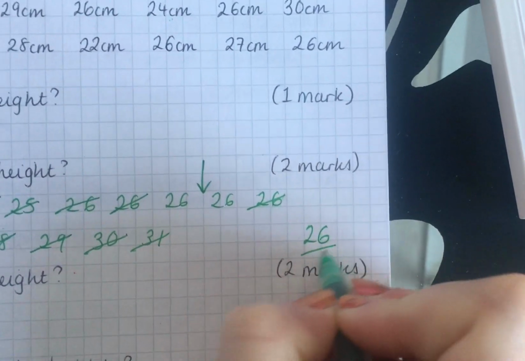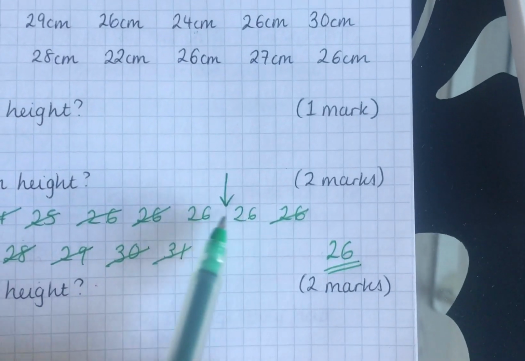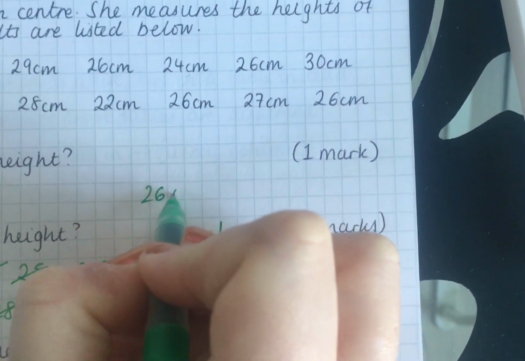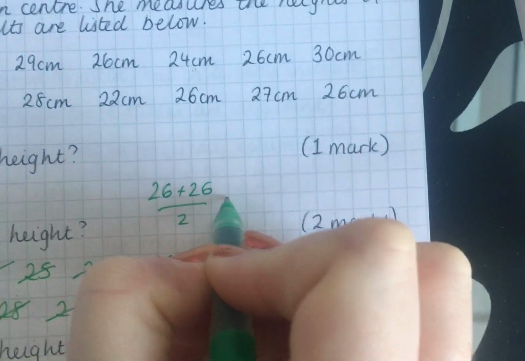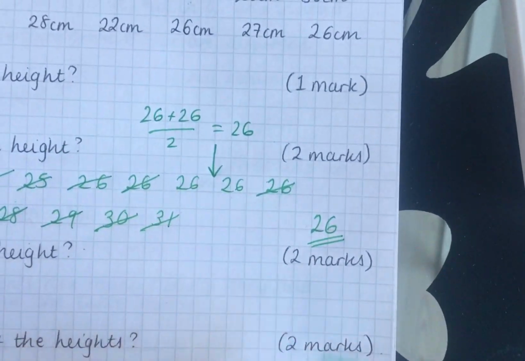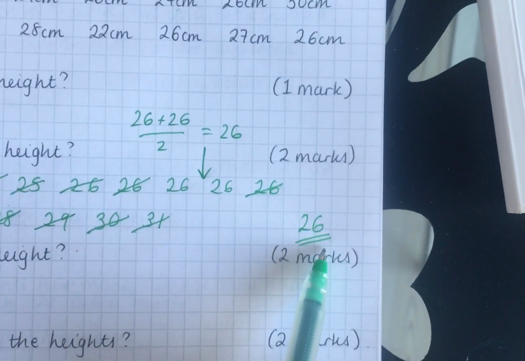But if those two numbers were different, then you can find out what is in the middle of those two by adding them up and dividing by 2. So you could have done, if you wanted to, that, and you get 26. That's what you would do if those two numbers were different. Anyway, the median is 26.